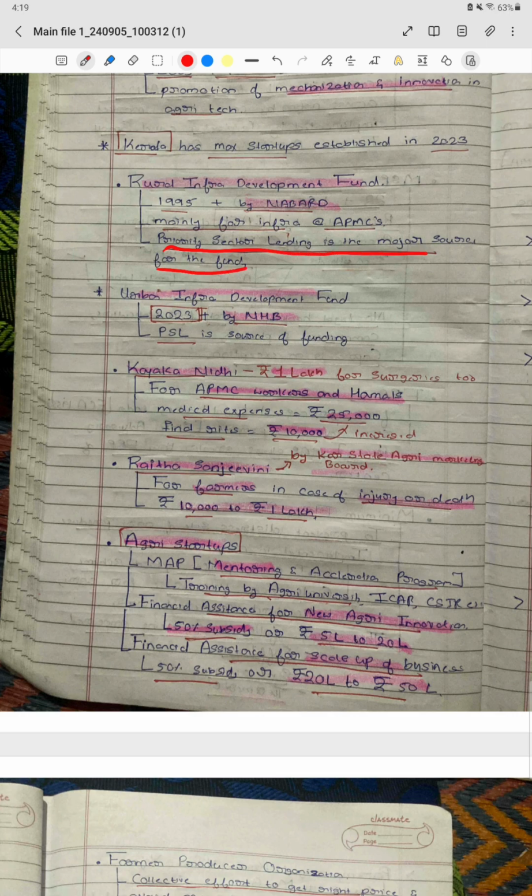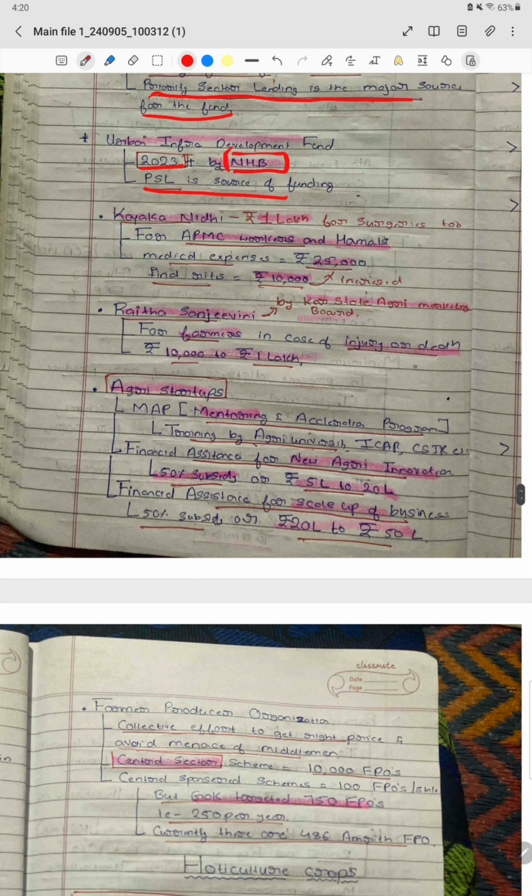Then we have the Urban Infrastructure Development Fund. In urban infrastructure also there is a lot of fund requirement for agriculture, for storage, transportation and all. So if you are investing in that, that is also supported by the Urban Infrastructure Fund, and this was launched in the year 2013. And the bank is NHB, that is National Housing Bank, I suppose. And priority sector lending is the main source for this one also.